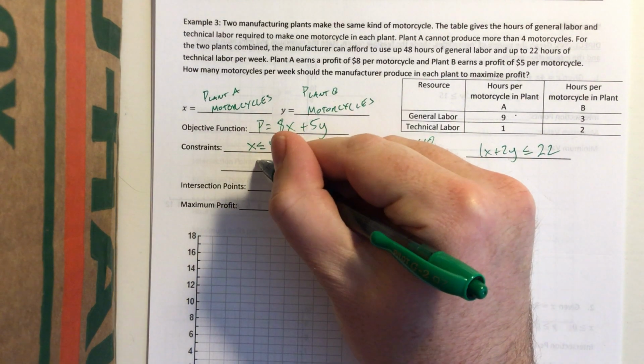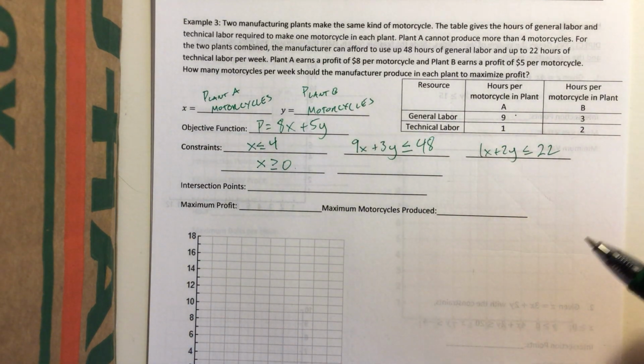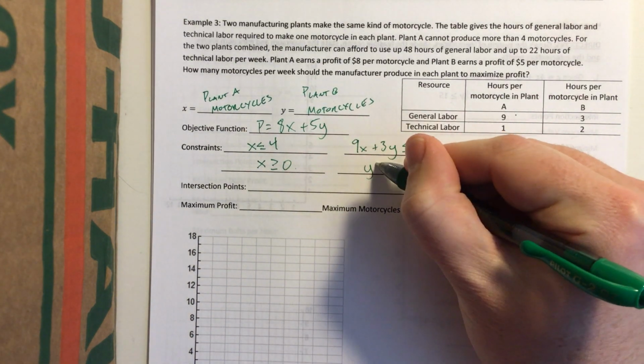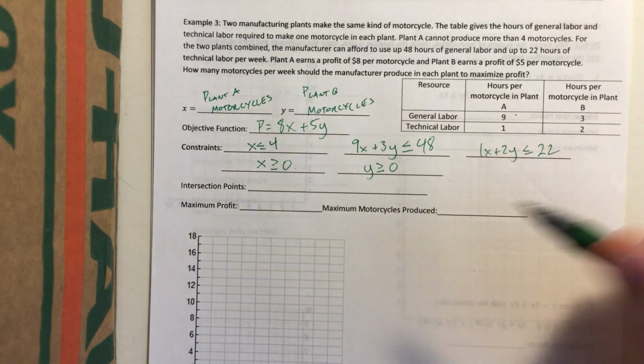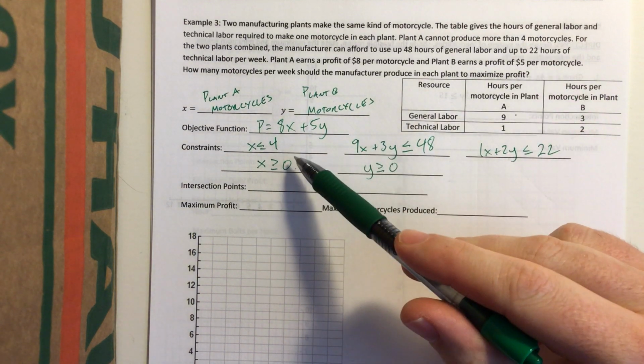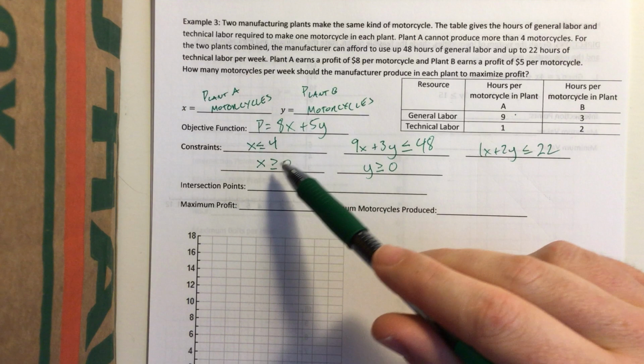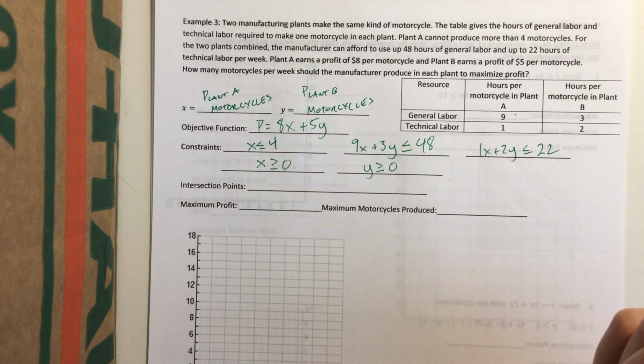We have to make at least 0 motorcycles at each plant. So our Y has to be greater than or equal to 0, and our X has to be greater than or equal to 0. We cannot make negative motorcycles. So if they don't tell you the least amount that you can make, you need to include the greater than or equal to 0 functions for X and Y.